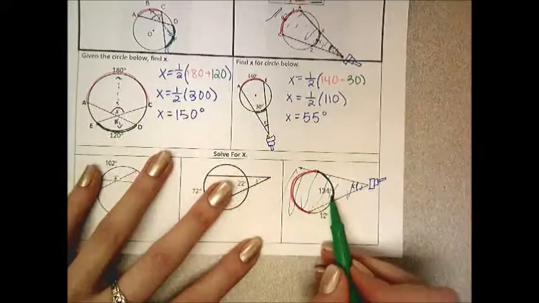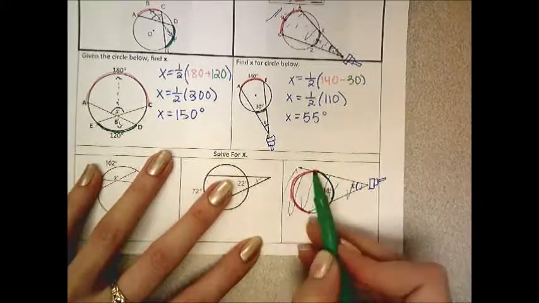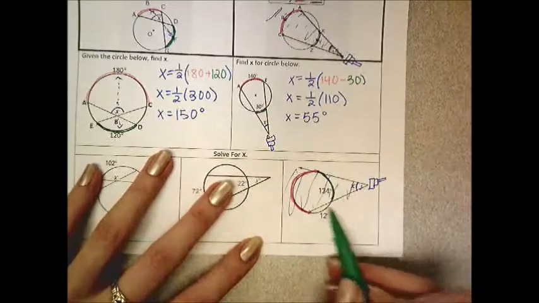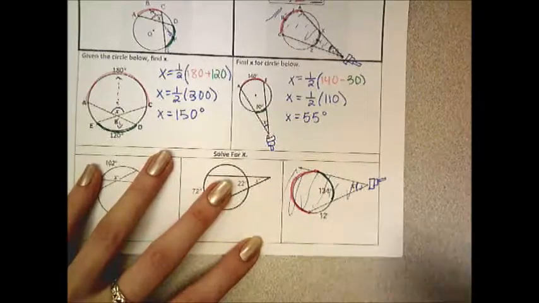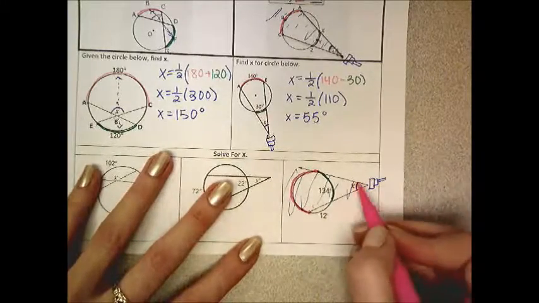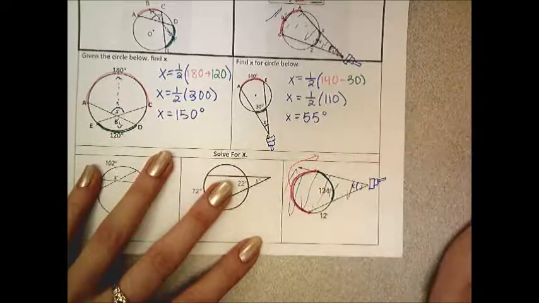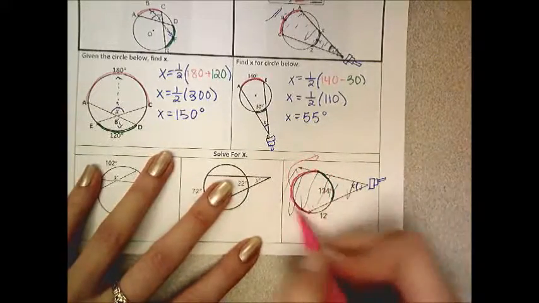So this time I know what my smaller arc is. It's 134, but I don't know what the pink arc is yet. And then I've also got this random little extra part that is 12 degrees. So before I can even do my formula to find X, I'm going to have to find this pink arc first. So I'm going to draw an arrow up here. How much is all the way around a circle again?